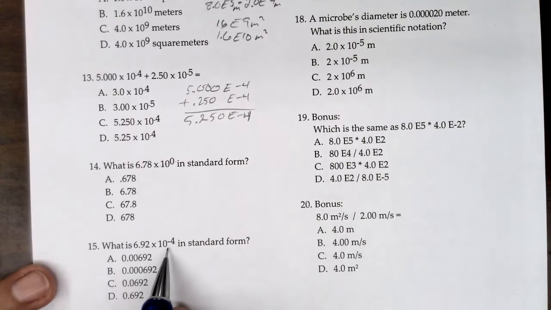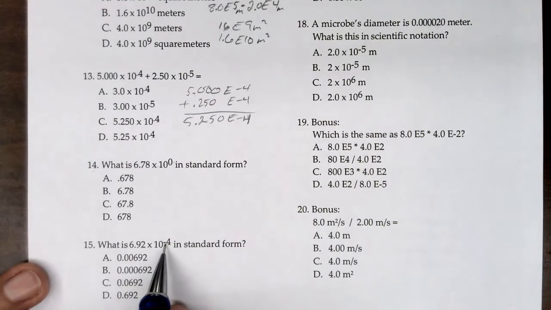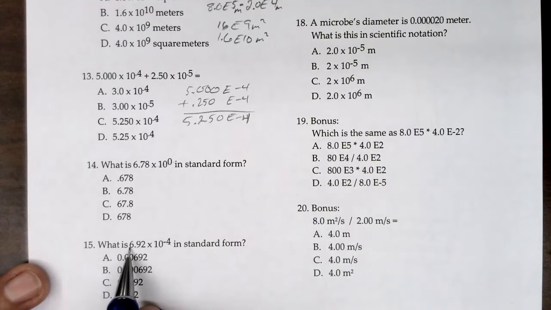What's this in standard form? It means back the decimal out by 4 places, go smaller. So 1, and then you're going to need 3 more, so that's 3 more zeros before you stick the decimal in. So that's 3 more zeros after you go back after the 6. 1 and 3 more.